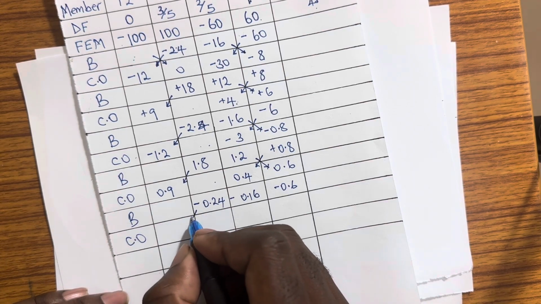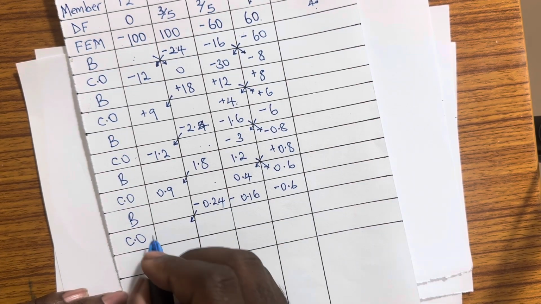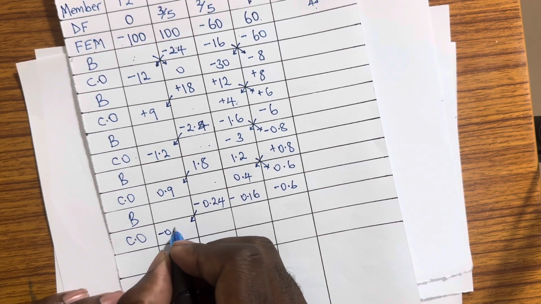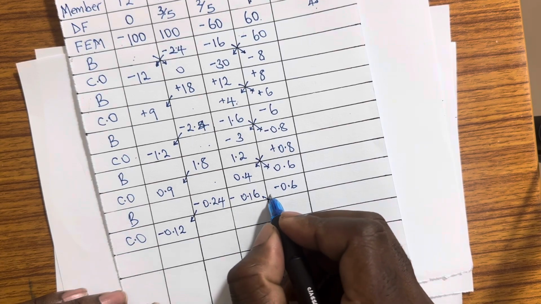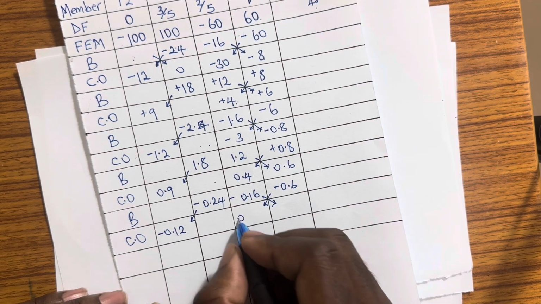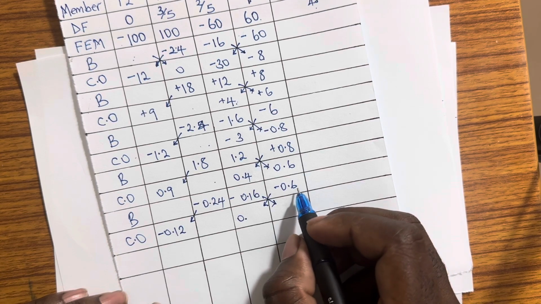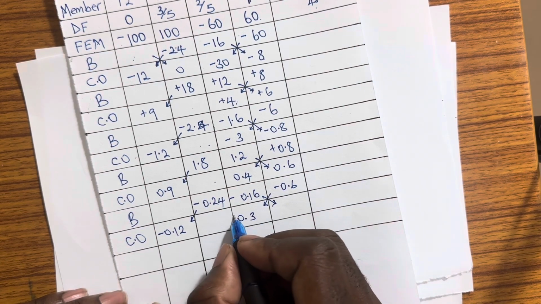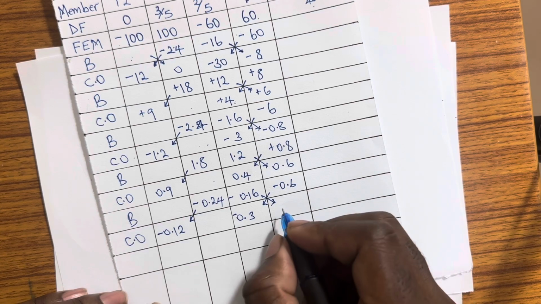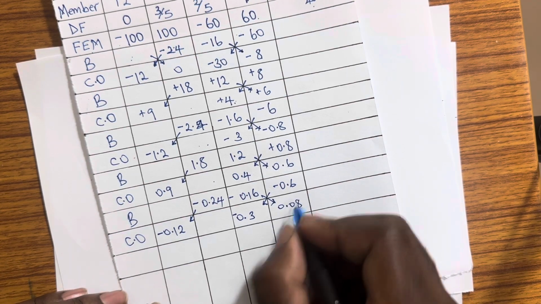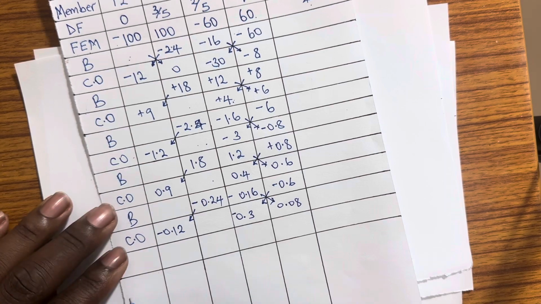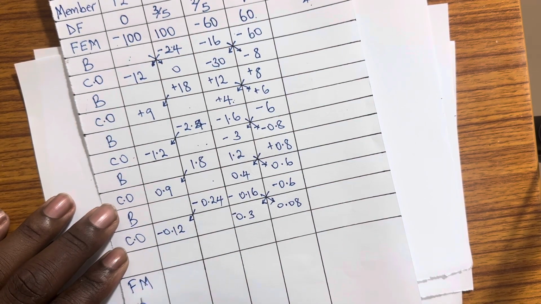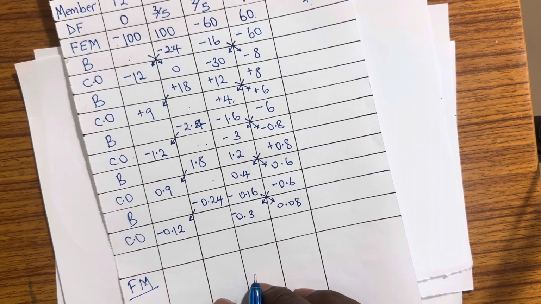Okay? So, I will have here half of negative 0.24 is negative 0.12. Then, half of this one will come here, half of this one will come here. So, this is 0.3 but negative. Then this is 0.08. Okay, so you realize that this thing is reducing, going towards 0 now, and I can stop here and find what is called final moment. Final what? Moment.